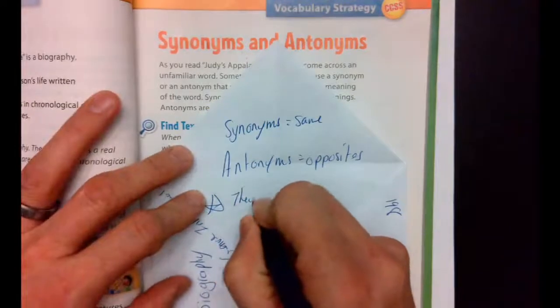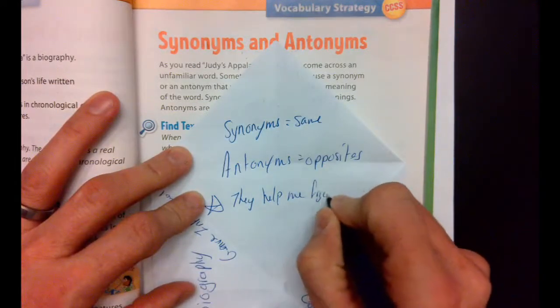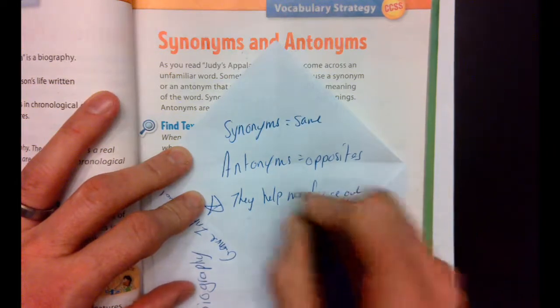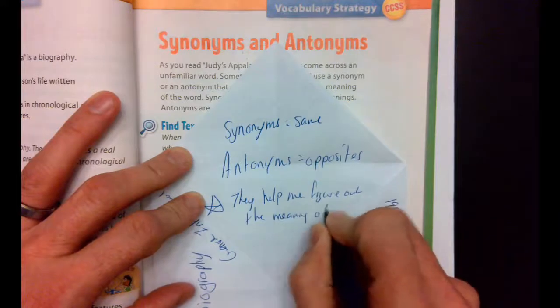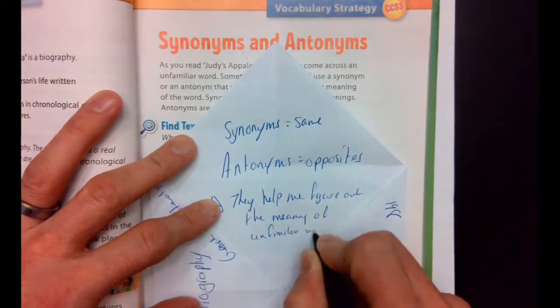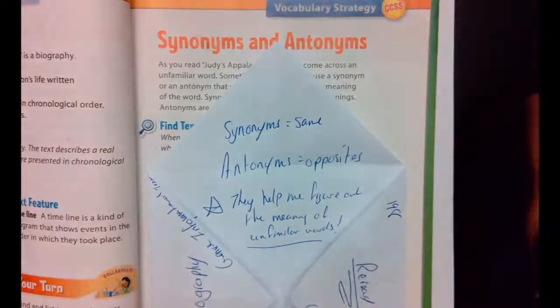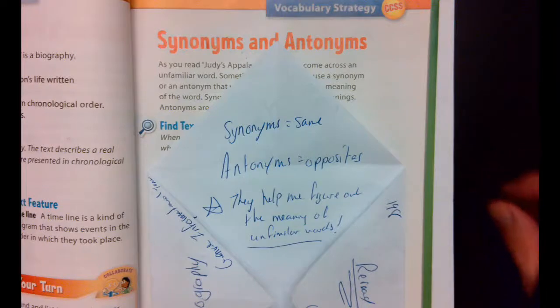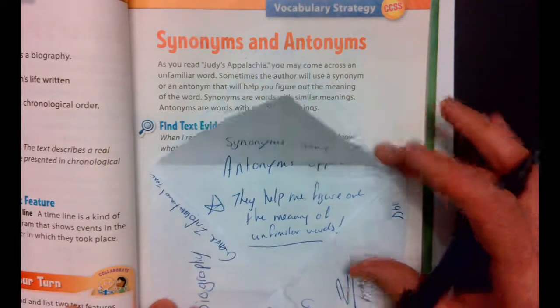They help me figure out the meanings of unfamiliar words. So if I don't know the words, I'm going to look for words around it, context clues. And those context clues may be the synonym, might be the same, or it might be the opposite.